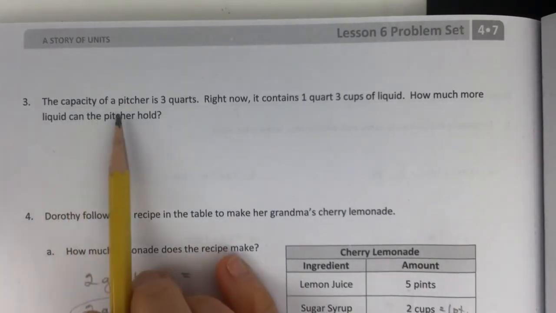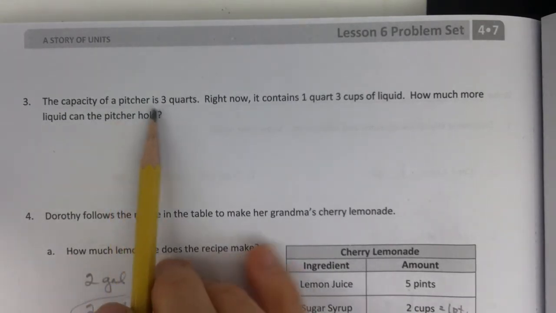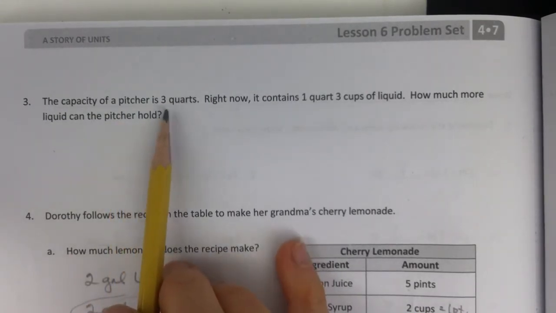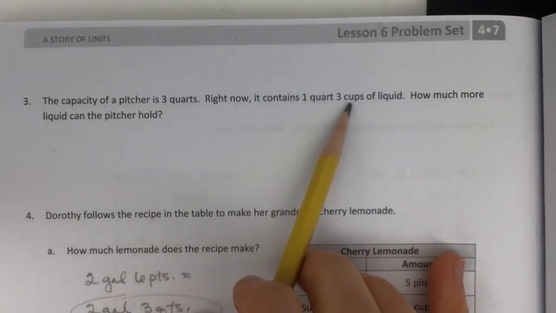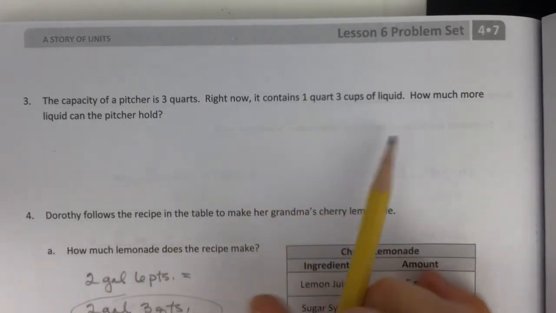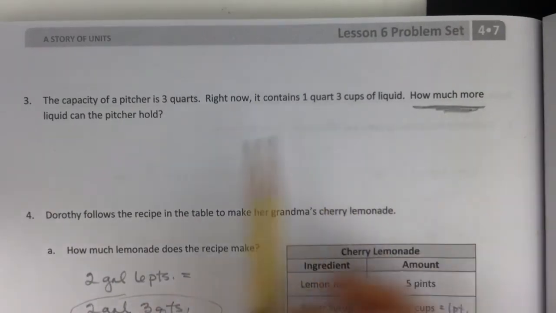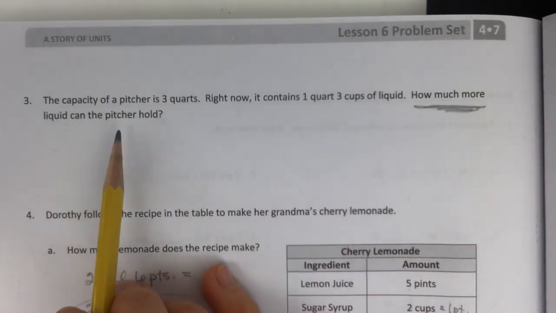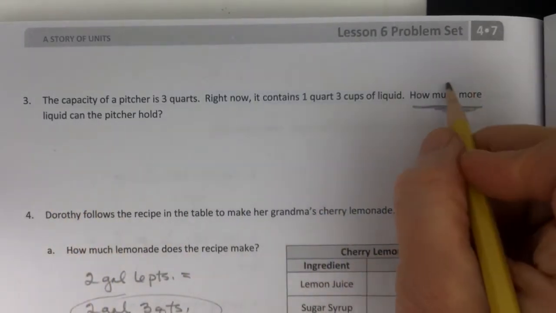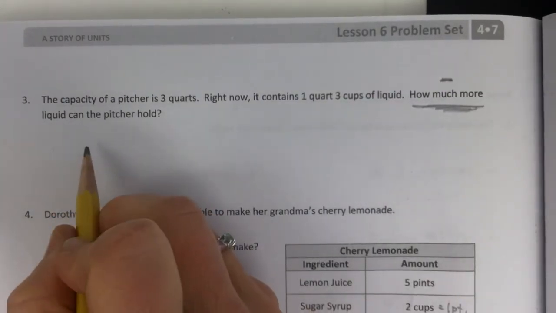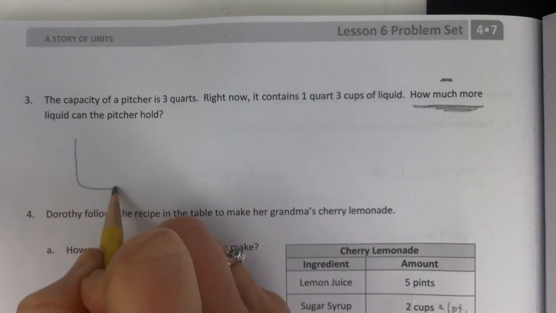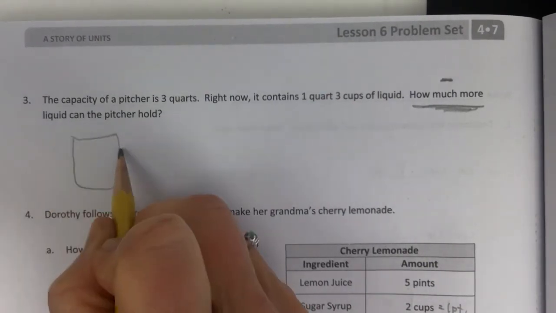The capacity of a pitcher is 3 quarts. Right now, it contains 1 quart, 3 cups of liquid. So how much more liquid can the pitcher hold? Remember, when you see that, that means to subtract. How much more? Okay, so if you have a pitcher, remember, I'm not an artist.